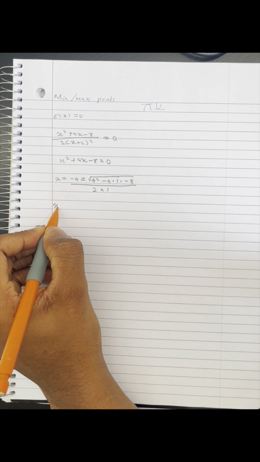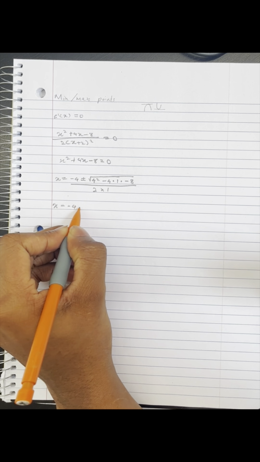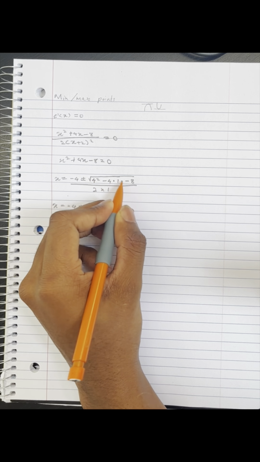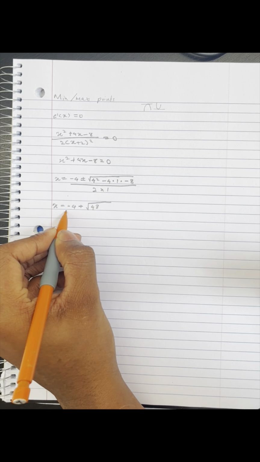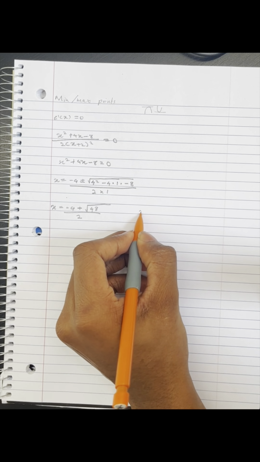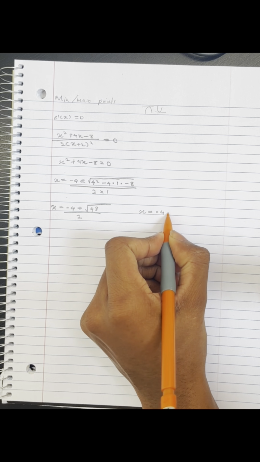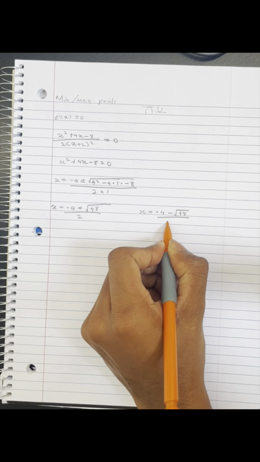The first one is x equals minus 4 plus the square root of 40, all of this over 2. And the second one is x equals negative 4 minus the square root of 40, all over 2.